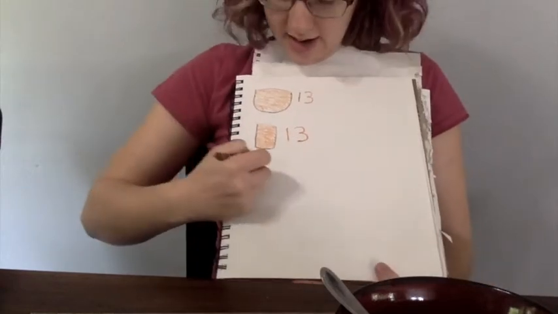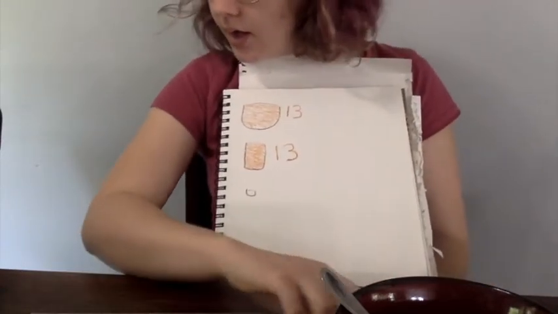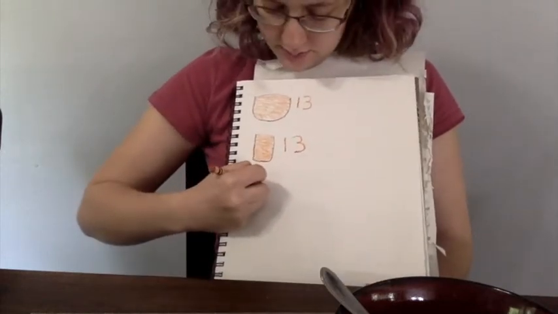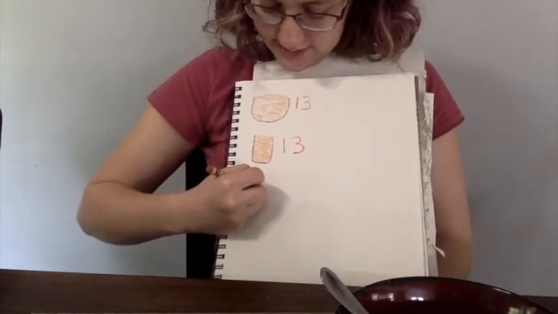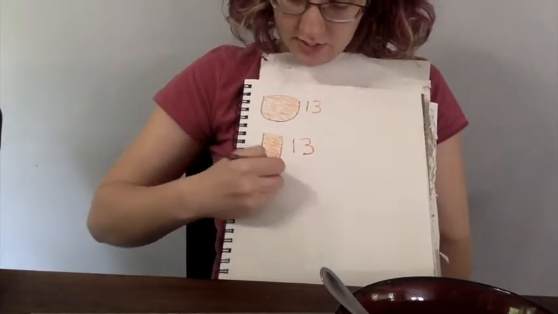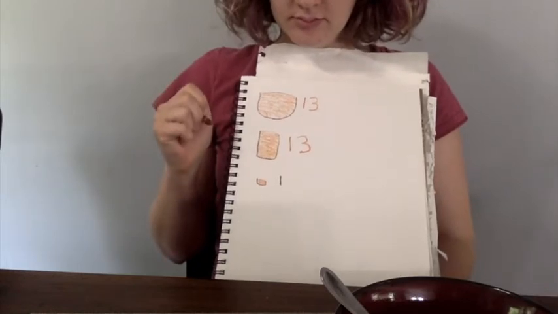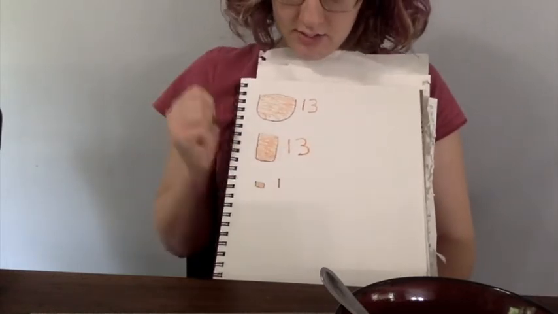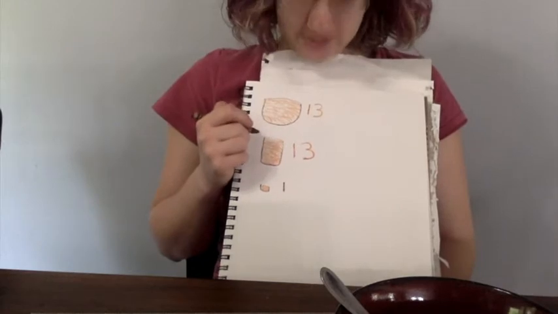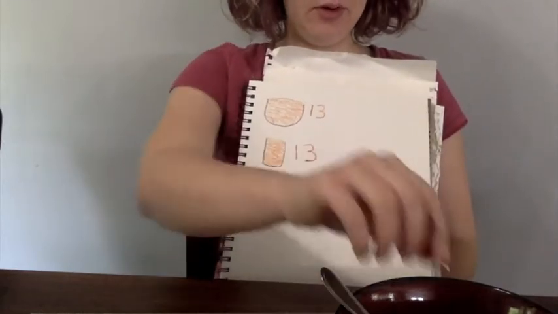I'm going to draw a little tiny cap. I'm going to put rice in the cap. And I'm going to write 1, just 1 little spoonful. Ooh, spoonful would be a fun word to write.